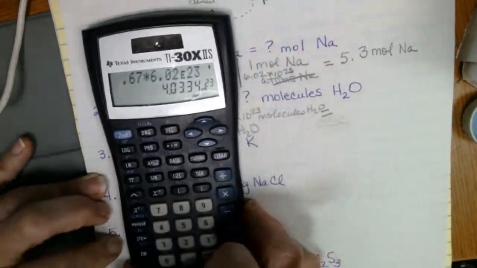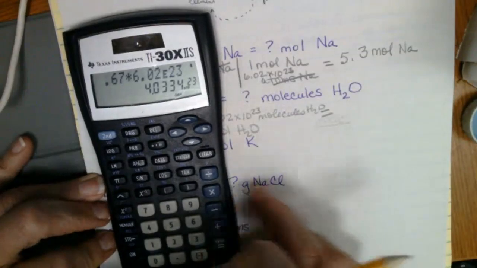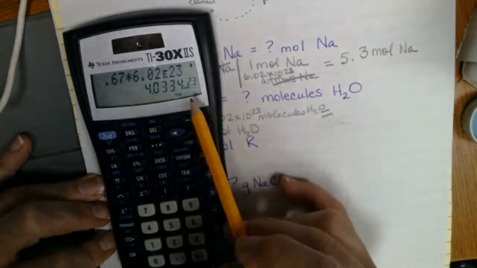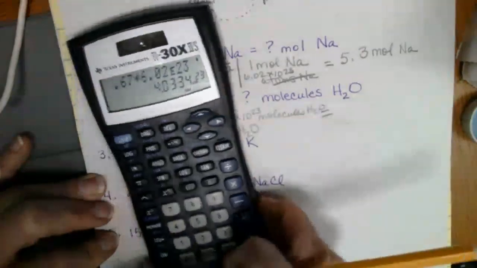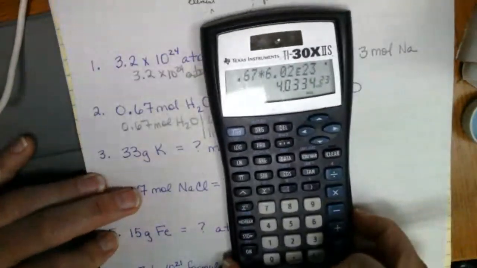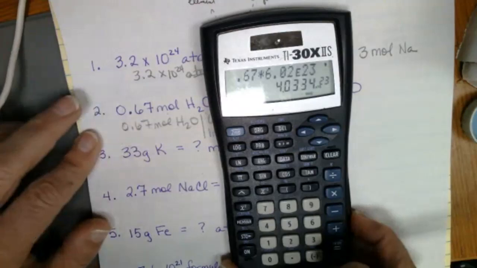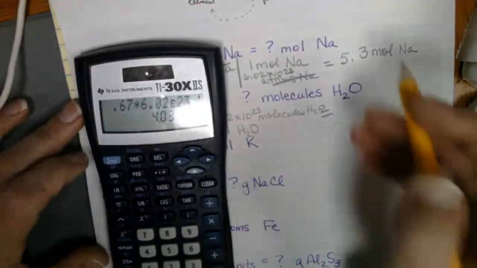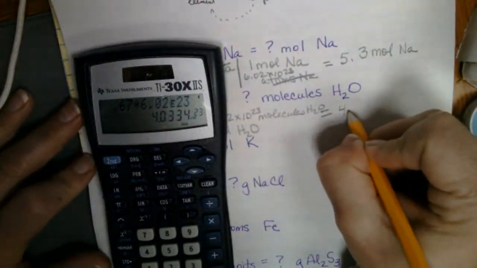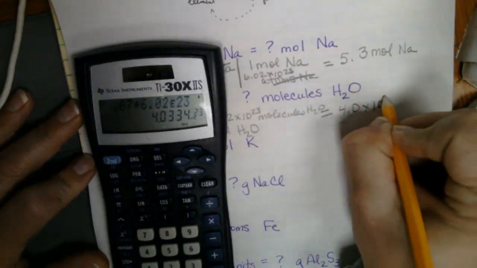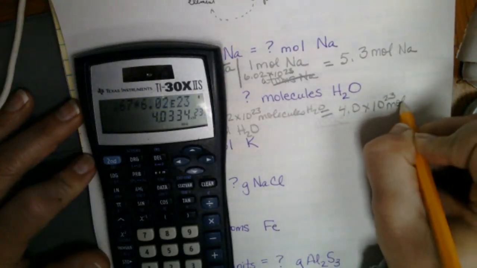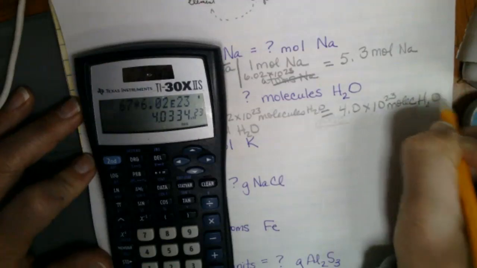And I end up with 4.034 times 10 to the 23rd. Now, what I'm going to do there, I get 2 sig figs. Yeah, I know, that was the first month of class. We're still using it. 4.0 times 10 to the 23rd molecules of water.